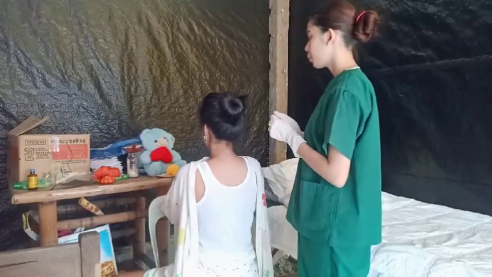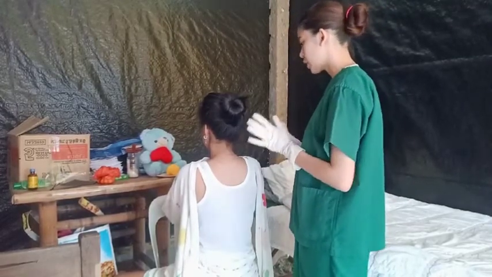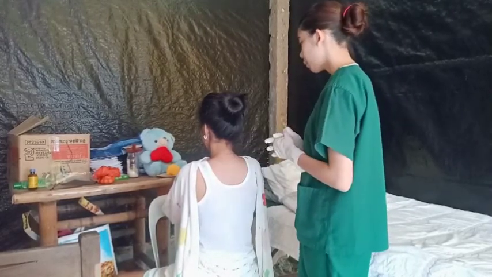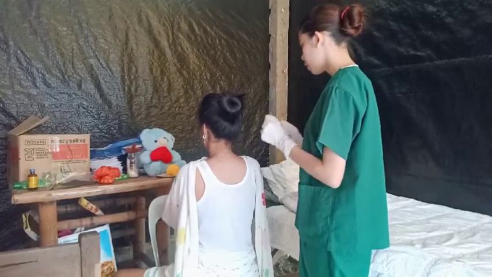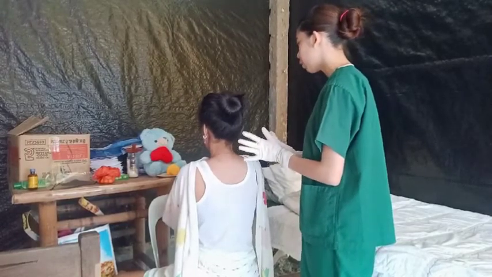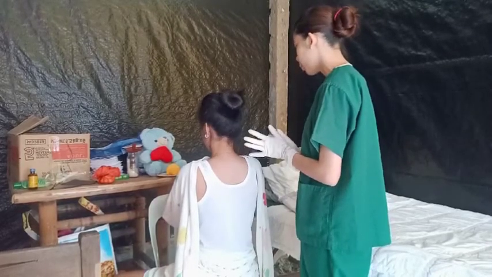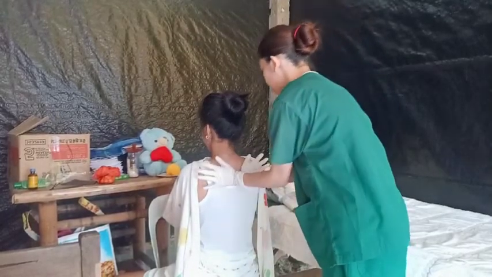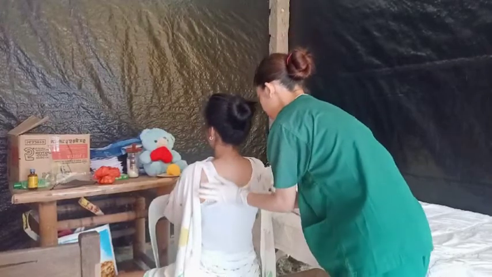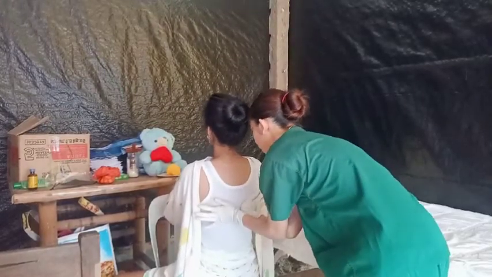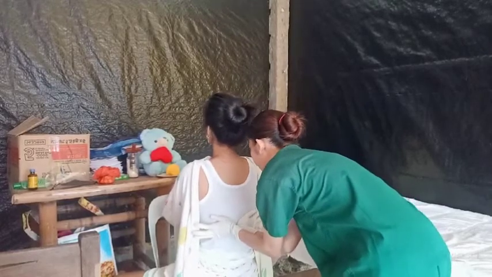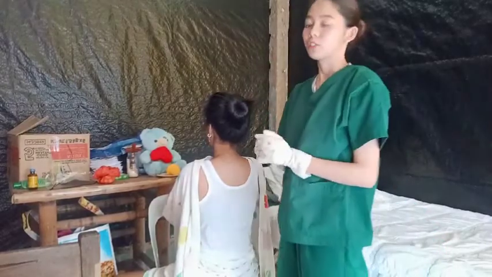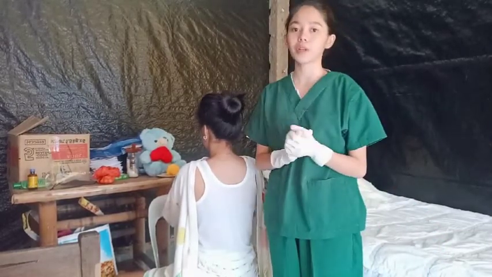So, ma'am, in this procedure po, we're going to assess your tactile fremitus po, ang vibration po ng inyong fremitus po. In this procedure po, ilagay ko po yung kamay ko sa inyong likod at sabihin niyo lang po ng 99. Okay po ba yun? Sige po, ma'am. Ilagay ko po yung kamay ko, ma'am, and then say po kayo ng 99. Say po. 99. Sige po. 99. Ito po. 99.